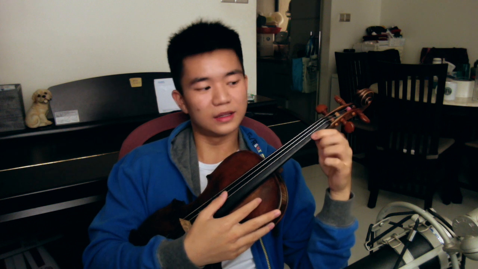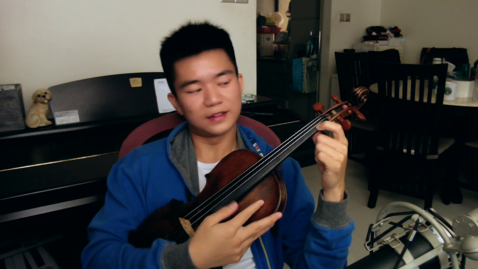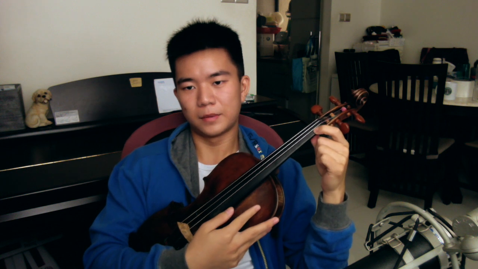Same goes for D, the D minor. Flatten the F sharp. And for an E chord, flatten the G sharp. And that's really simple to do.